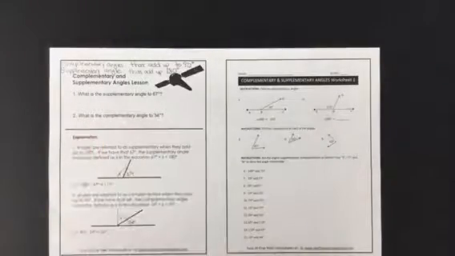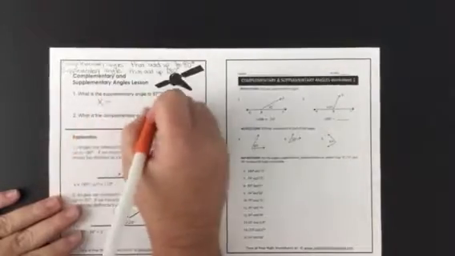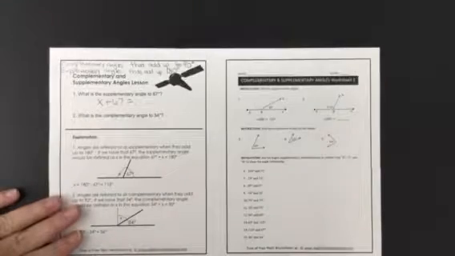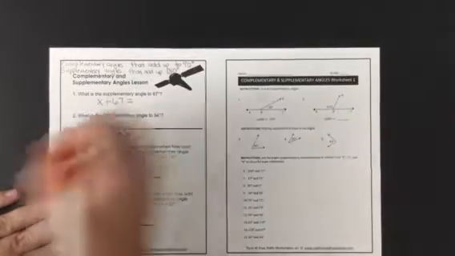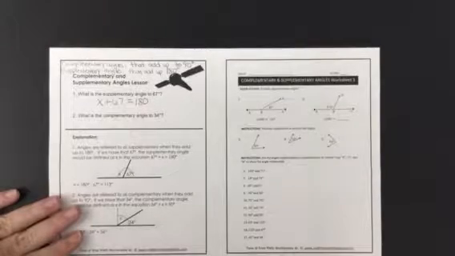So if I look at these two questions, what is the supplementary angle of 67 degrees? Supplementary angles add up to how much? 180. So if I know one of the angles plus 67 should equal 180 degrees, can I solve that equation?